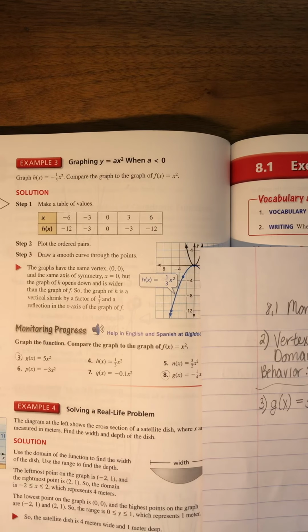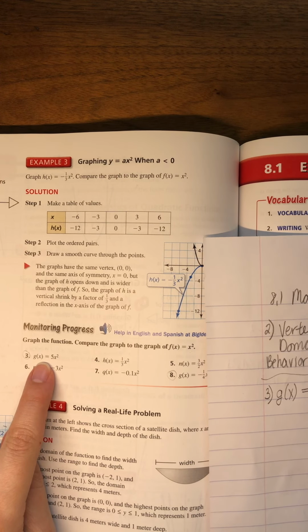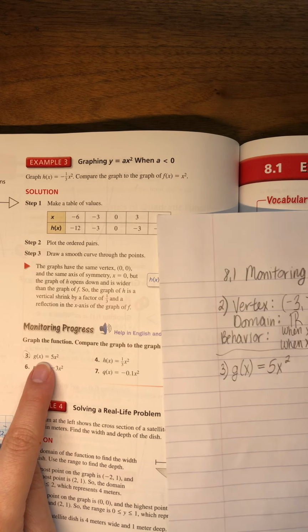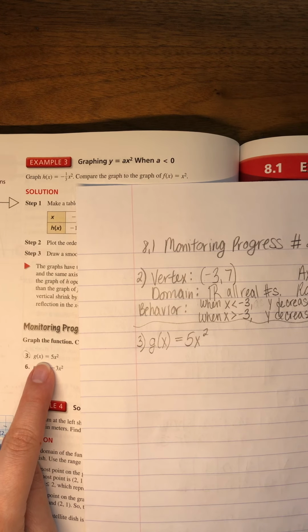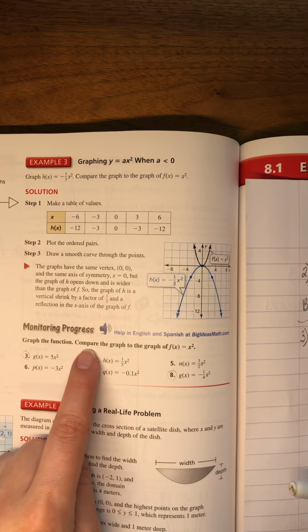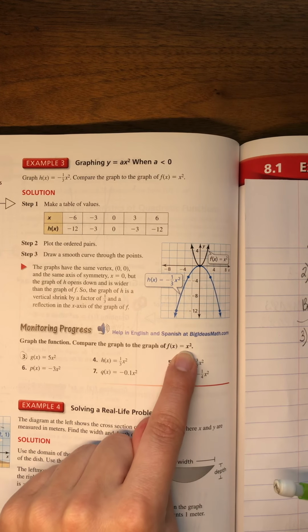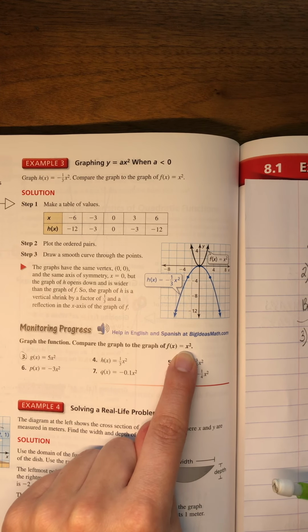So here it is over here, monitoring progress number 3, g of x equals 5x squared. So I already wrote it down here on my paper. G of x equals 5x squared. We're going to graph the function and we're going to compare the graph to f of x equals x squared, which is the parent function of the parabola.